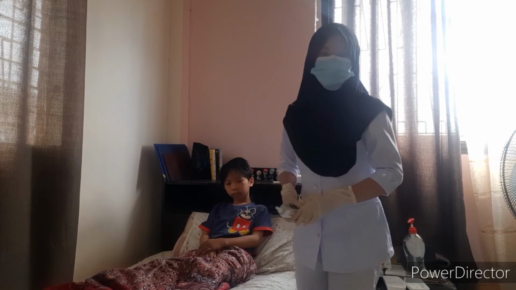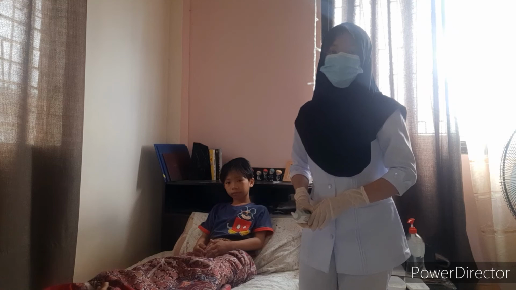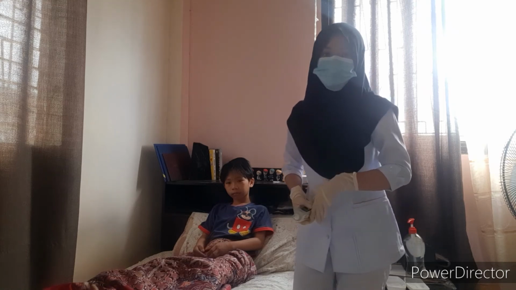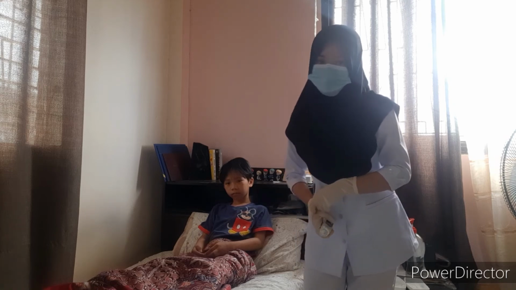We have to ensure that the probe of the thermometer is properly inserted into the ear to allow the optimal reading, and there is no need to touch the eardrum with the tip because the thermometer is designed to take a remote reading. So the proper positioning of the probe provides an accurate reading.